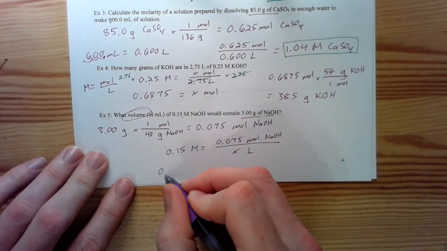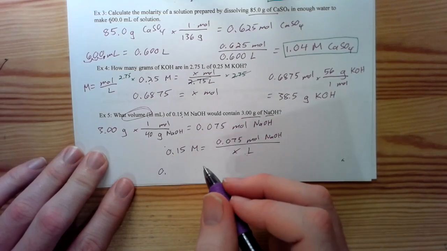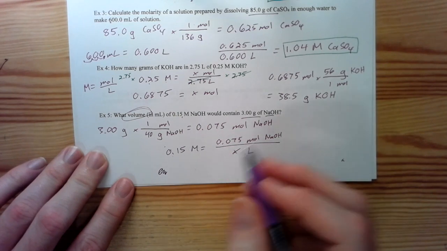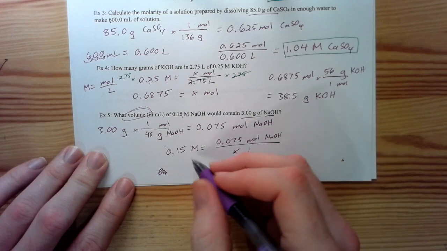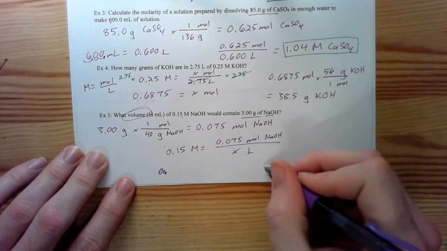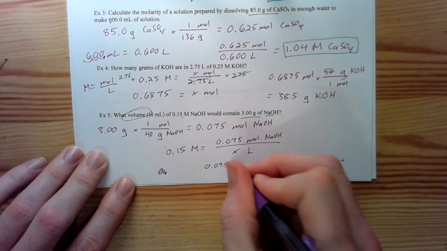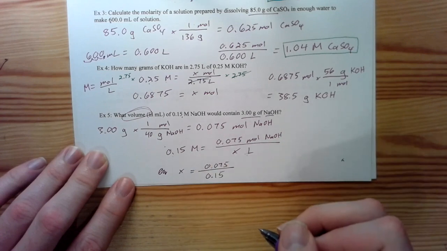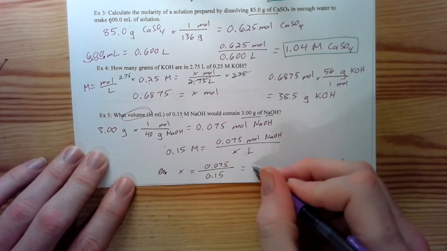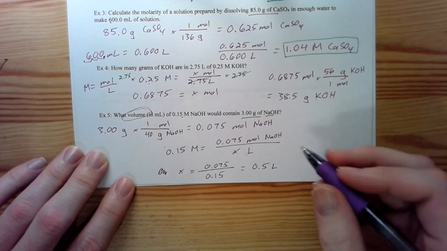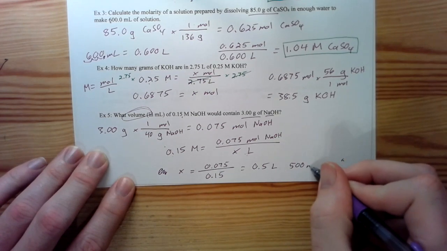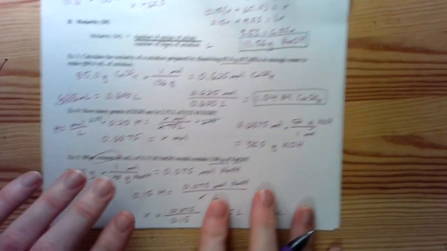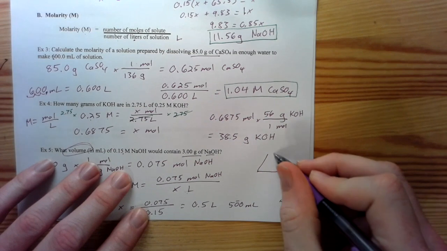Honestly, truth being told, really what you're going to do is take your number of moles and you're going to divide by the molarity. So you're going to end up with 0.075 divided by 0.15. That's going to equal your x. So that's going to be 0.5 liters. And really, that's going to be 500 milliliters. Yeah, with 2 sigfigs. Now, how do you know that, Mr. Russell?